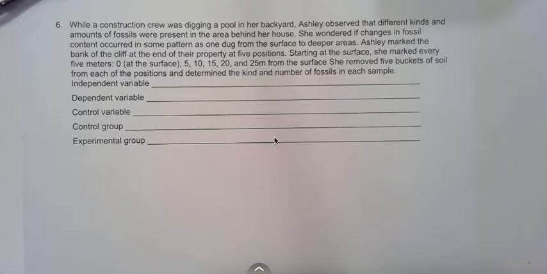She wondered if changes in fossil content occurred in the same pattern as one dug from the surface to deeper areas. So Ashley marked the bank of the cliff at the end of their property at 5 positions. Starting at the surface, she marked every 5 meters.